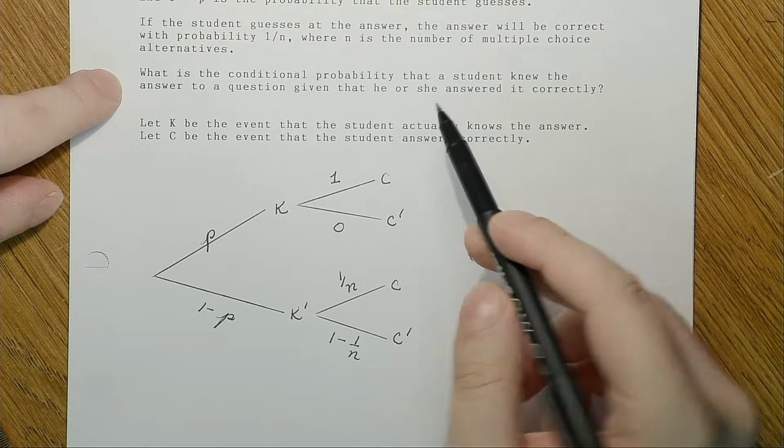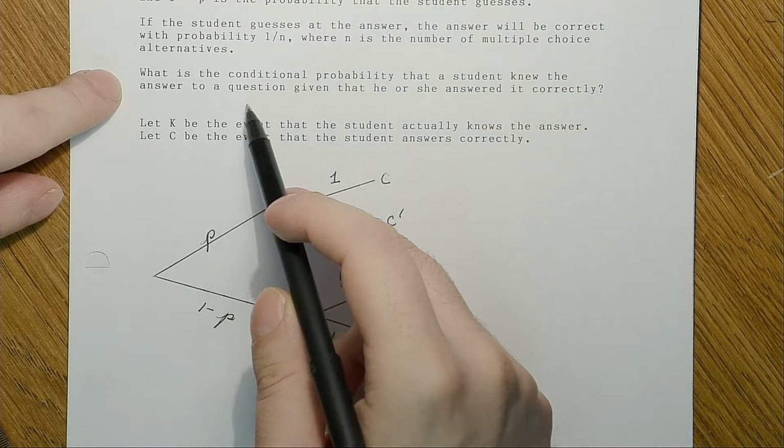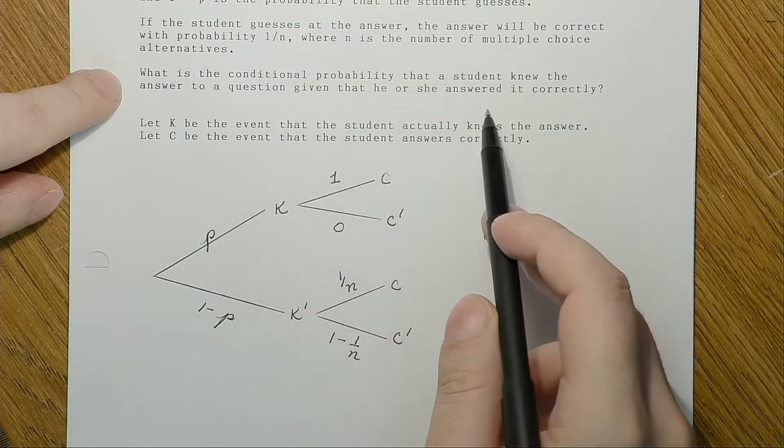So now we have, what is the conditional probability that a student knew the answer to the question given that he or she answered it correctly?